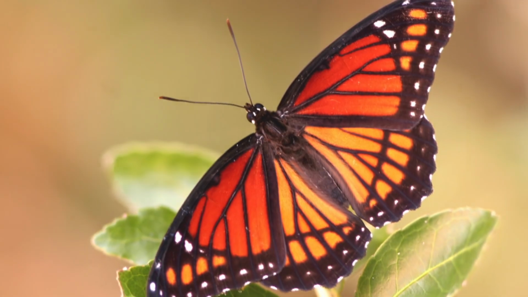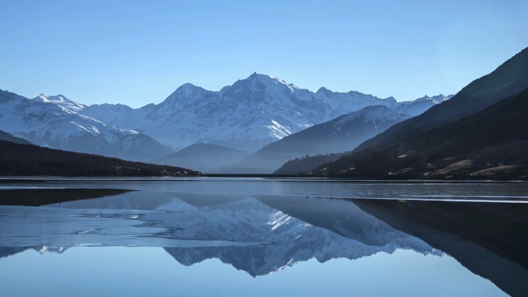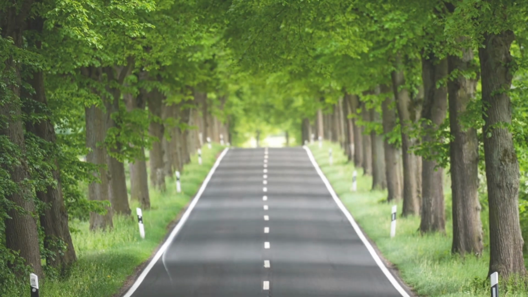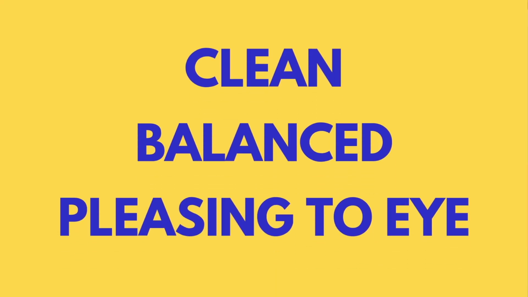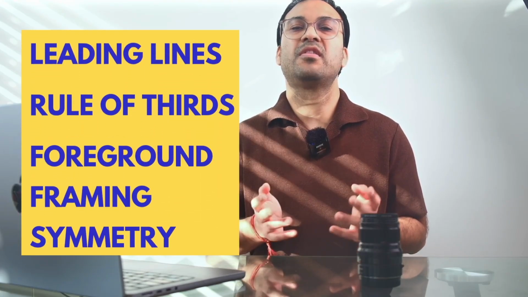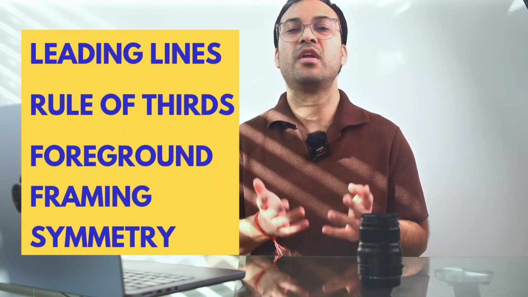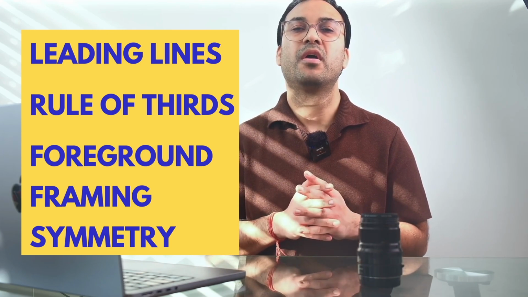Symmetry is a natural thing and it's all around us. For example, the wings of a butterfly, the water reflection that gives you a perfect mirror image, or the road in the middle with trees on both sides that gives you the perfect balanced look. Our brains love order and symmetry gives loads of it. Symmetry makes a photo look clean, balanced, and pleasing to the eye. So that's it. These are the 5 composition techniques that you can use in your photos to make them much more interesting and compelling for the viewer. These composition techniques can help you create a context and story for your viewer to understand and enjoy.